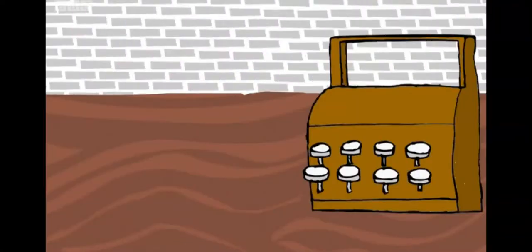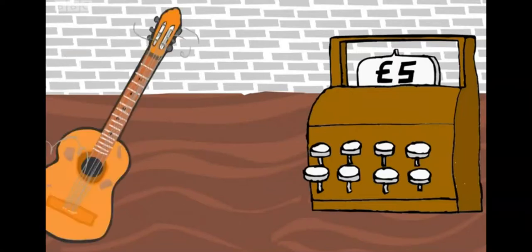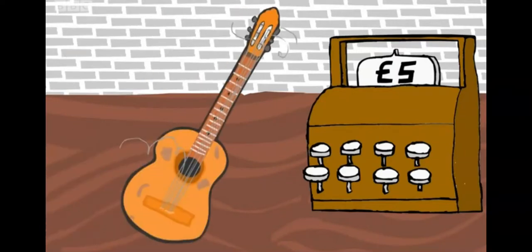To start off with, you have £5 worth of change in your till. Now your first customer comes along and buys a battered old guitar for £4.50. You add that £4.50 to the £5 that's already in the till. How much money is in the till now? Right, keep the answer in your head.